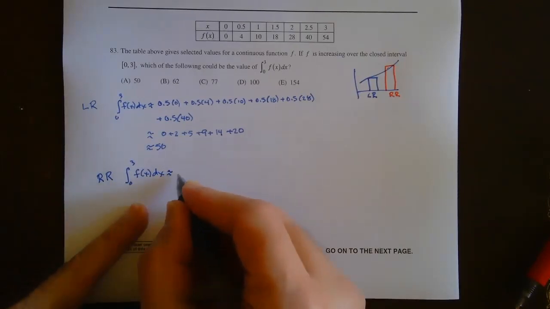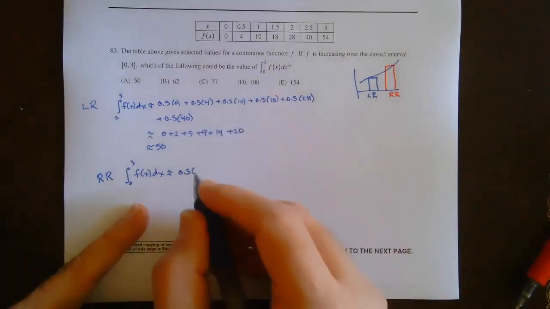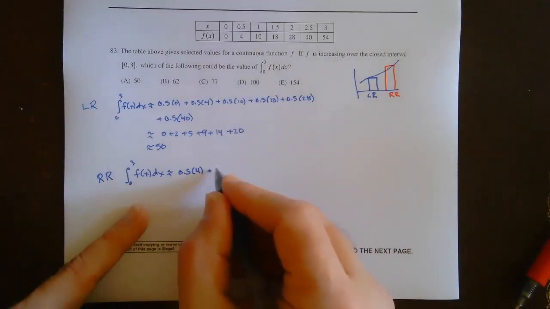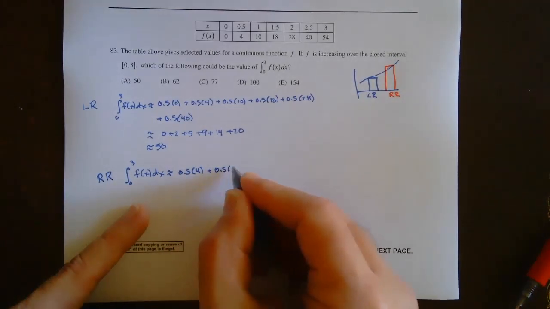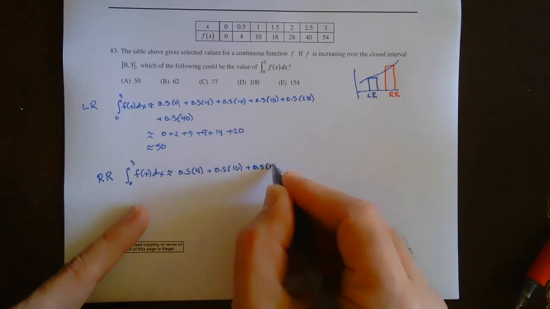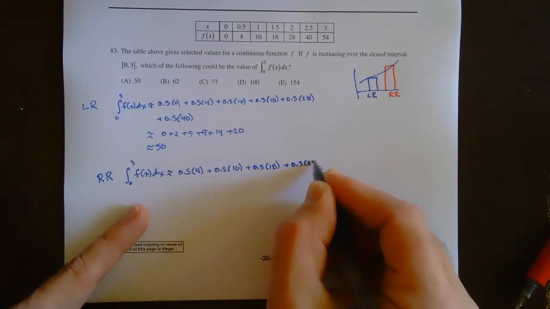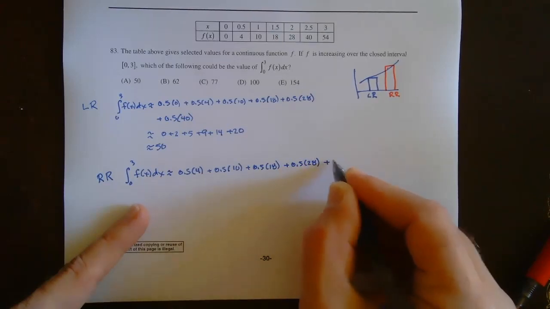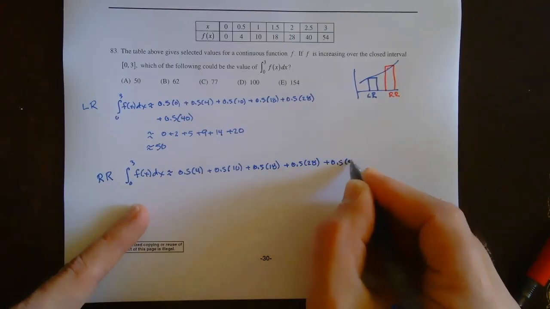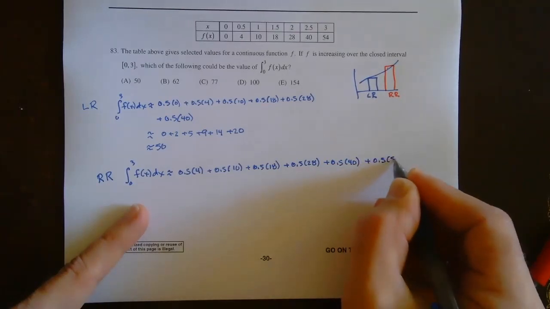So this is going to be equal to 0.5 times, and we're going to do the right side now, right? So it'd be 4 plus 0.5 times 10 plus 0.5 times 18 plus 0.5 times 28, and then plus 0.5 times 40, and then plus 0.5 times 54.